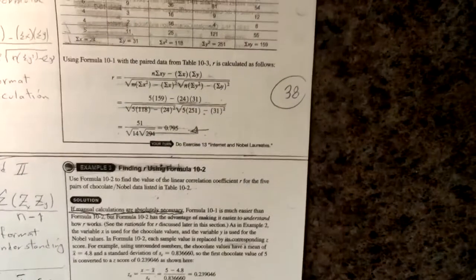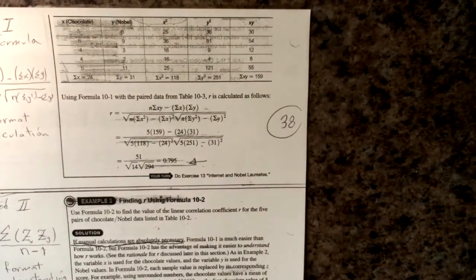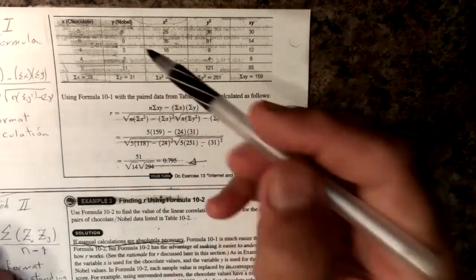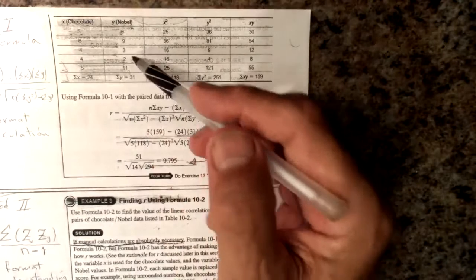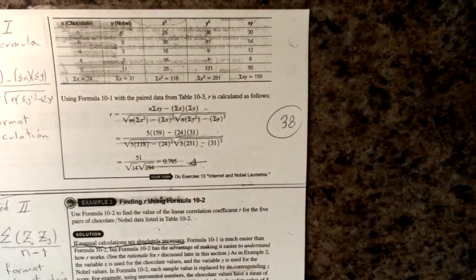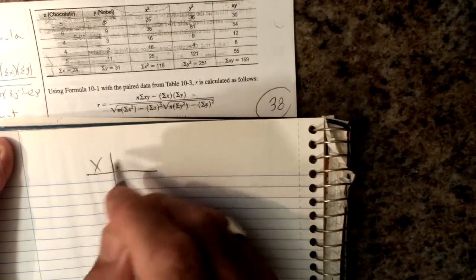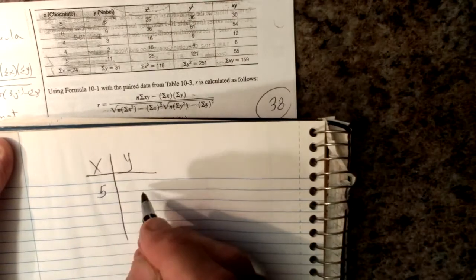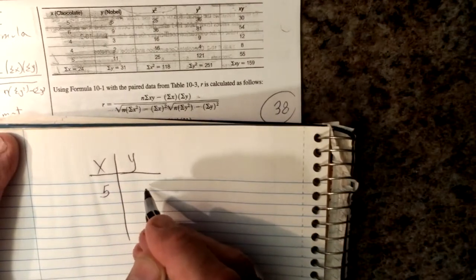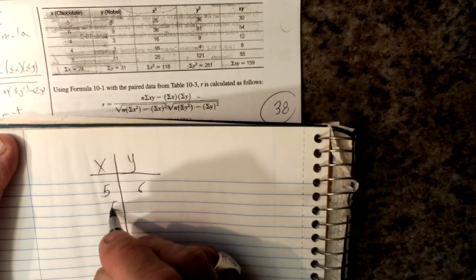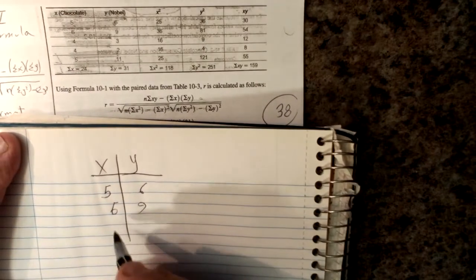Now, I show you an example here where two sets of numbers are given. They give you x and y. It's like here, they give you a table of x, y, and they ask you to graph all this.